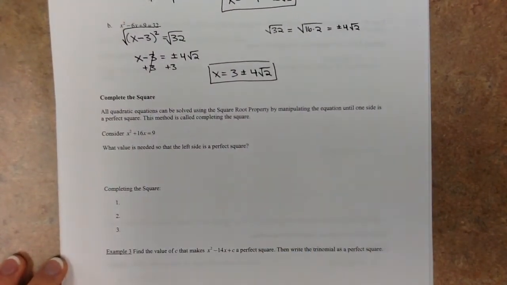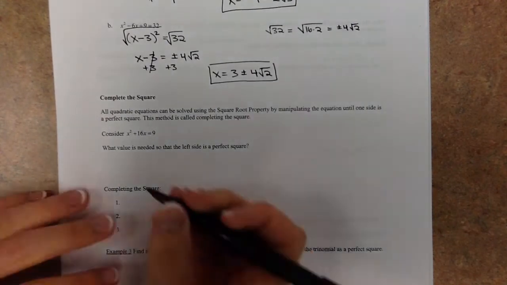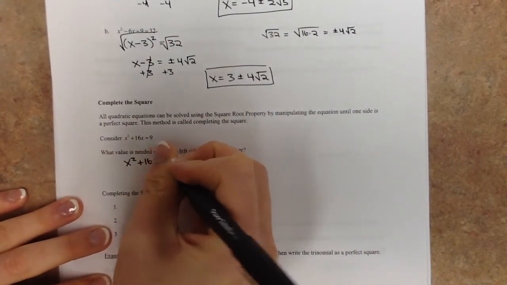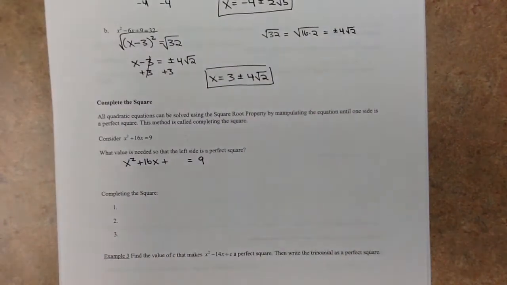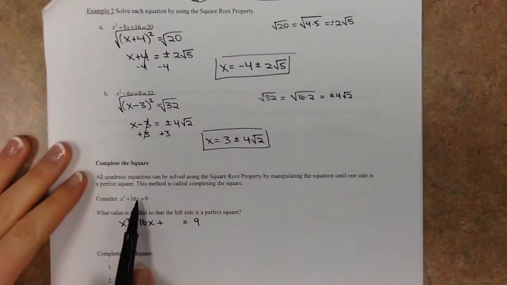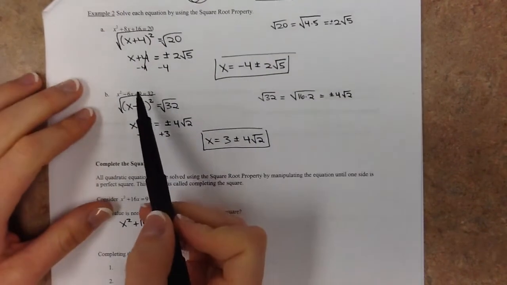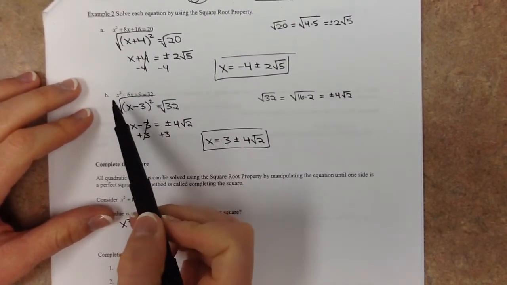So it says consider this number right here. x squared plus 16x equals 9. What value is needed for the perfect square? So we need something right here, like x squared plus 16x plus something equals 9. Because that's the pattern that we had up above, like there's supposed to be something here. And so again, the pattern tells us that the square root of this number is half of this number.